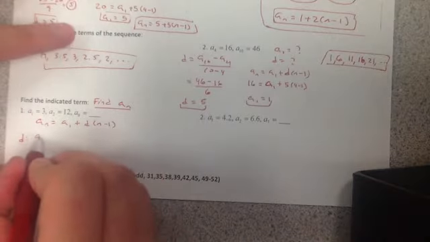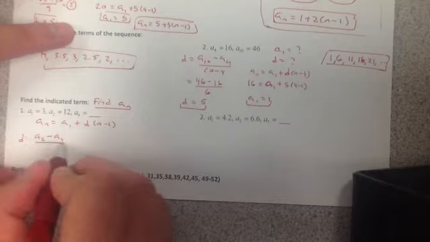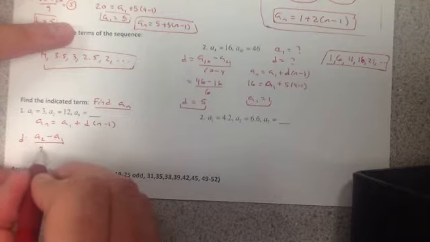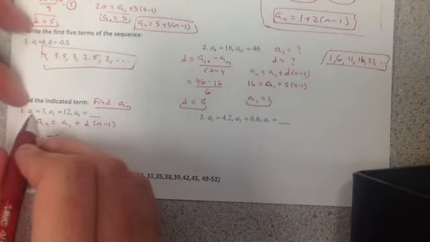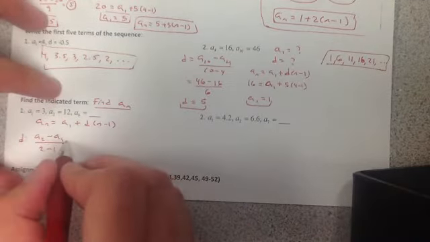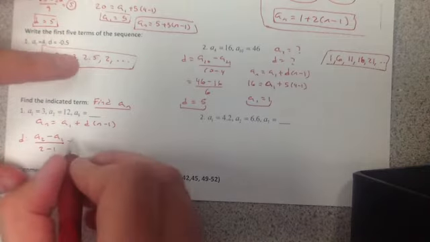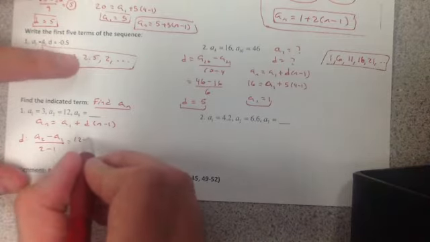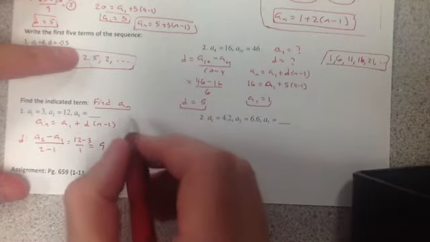We get the second term, a sub 2 minus a sub 1 over 2 minus 1. I guess I really didn't have to do it this time because I'm going from one to the next one. Our common difference is obviously 9. But let's pretend like I didn't know that. 12 minus 3 over 1 is 9. There it is, just like we said.